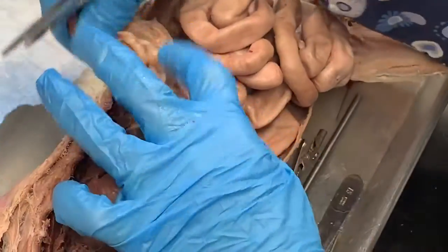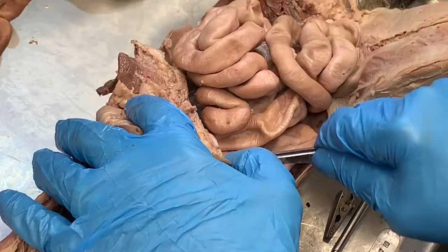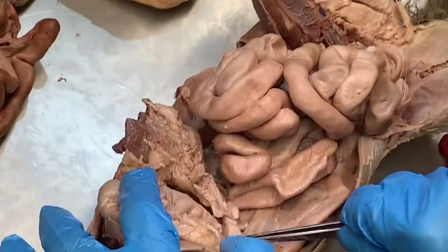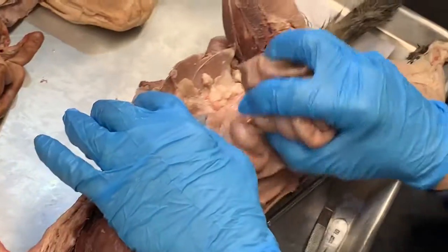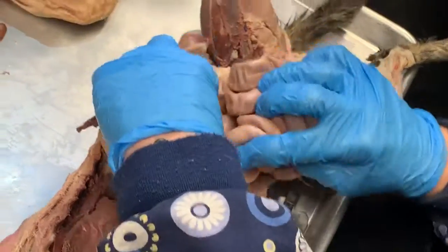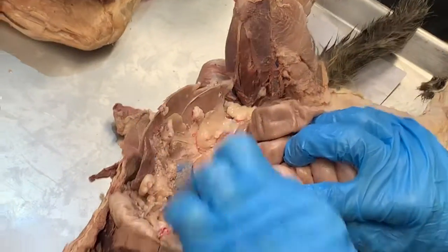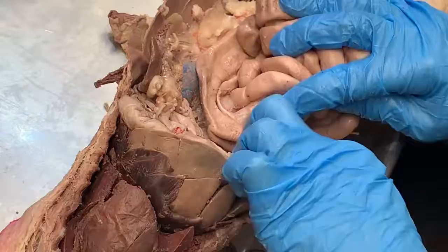Pull the spleen back and we see, oops, I just broke part of that spleen. The pancreas, that's what all this is, pancreas. Down here are the intestines. I'm holding the small intestine in my hand. The large intestine wraps around the small intestine like a frame. So there's the large intestine.